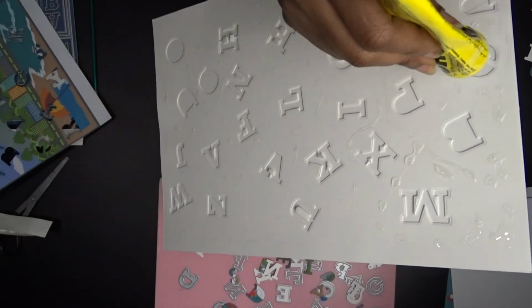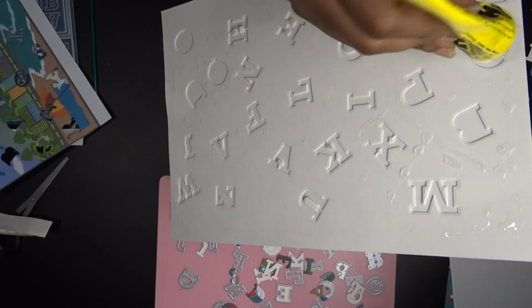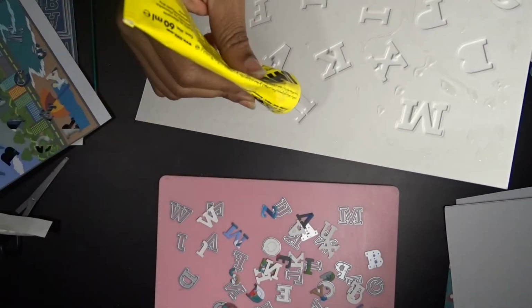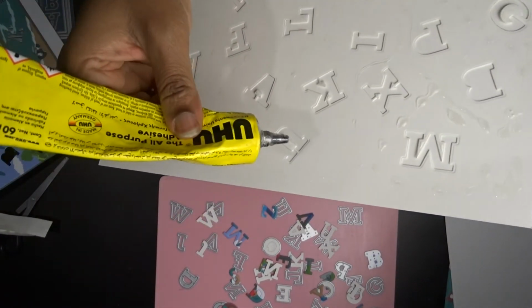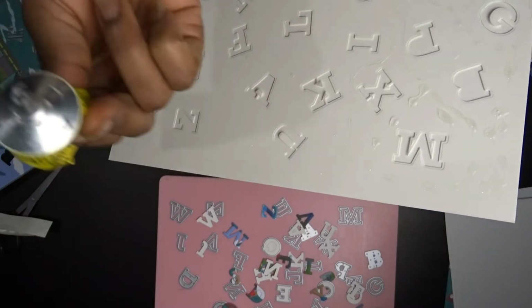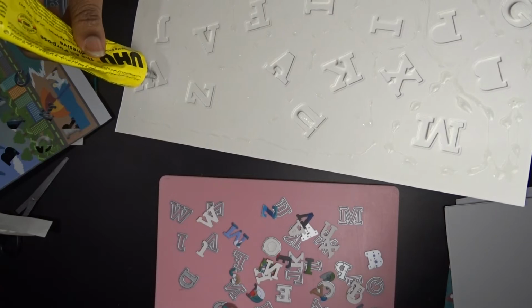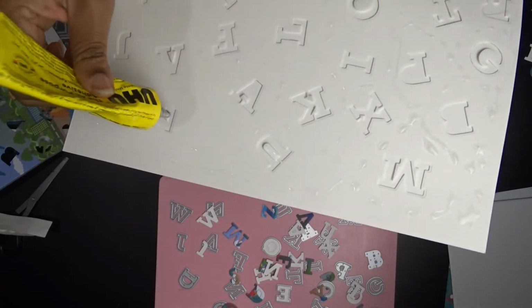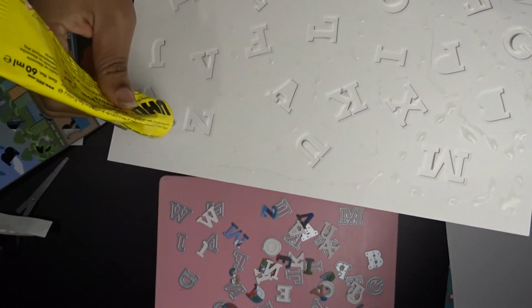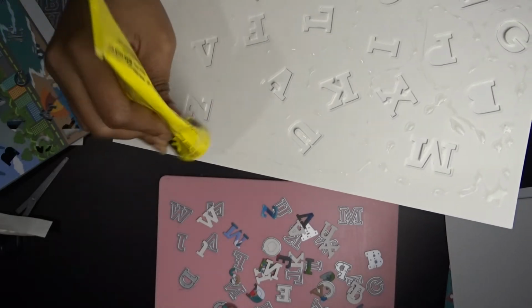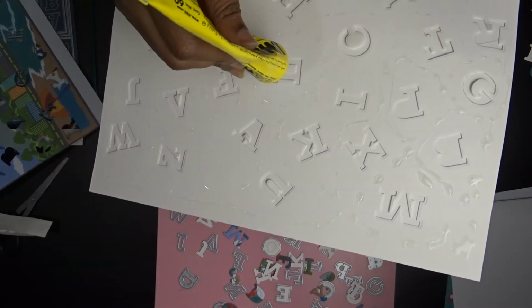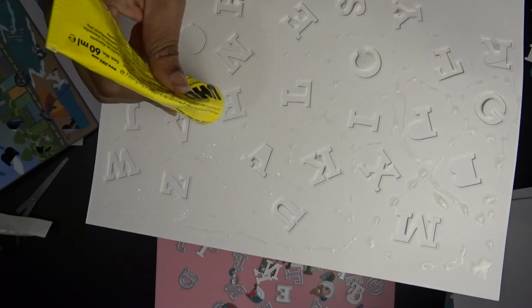You just take a brush tip or a light cutting board, apply glue on it, so that they don't lift. So I'm going to make sure this little part, I'm going to put it here.